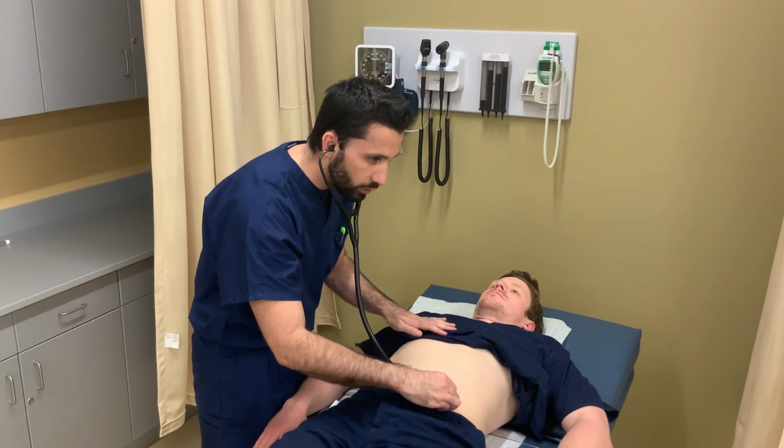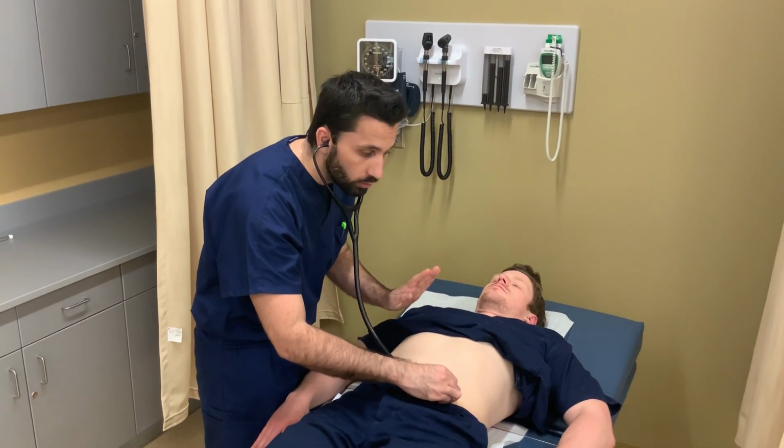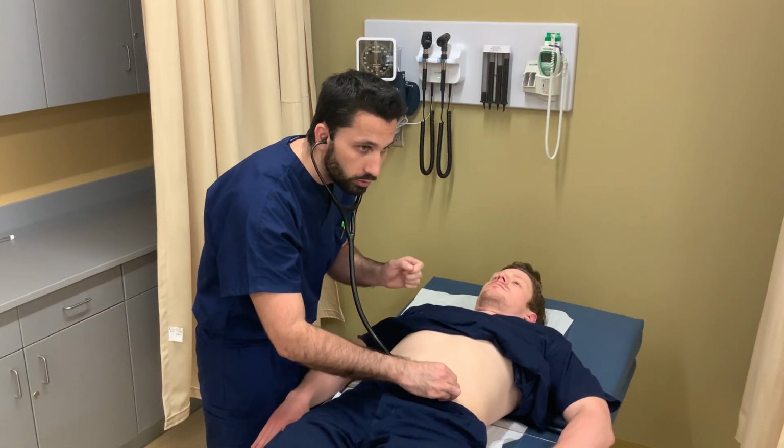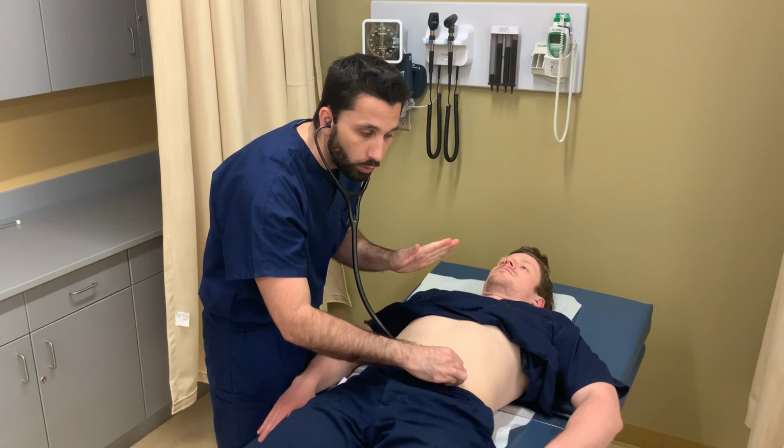And here too, another sound you could hear is like tinklings and rushing too. But again, it sounds like regular bowel movements. If it's tinkling or rushing, you would think of like small bowel obstruction, okay? But it does sound normal.